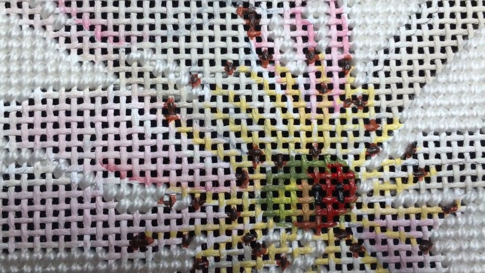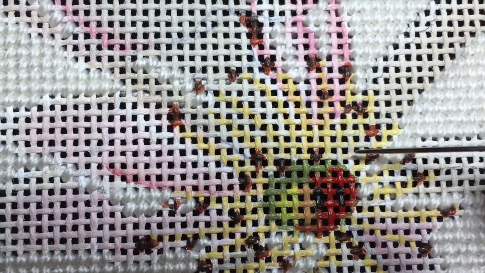Other areas that are good examples are like in the center of the flower. Oops, where do I get my finger there? Here we go.